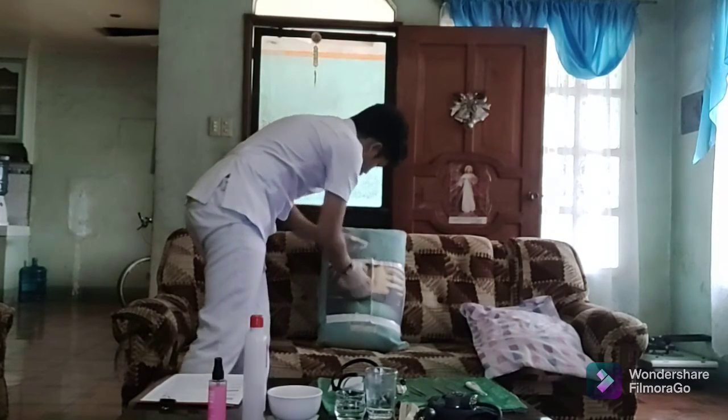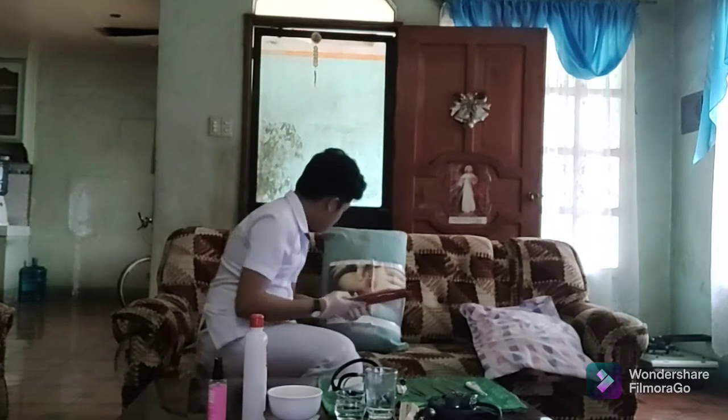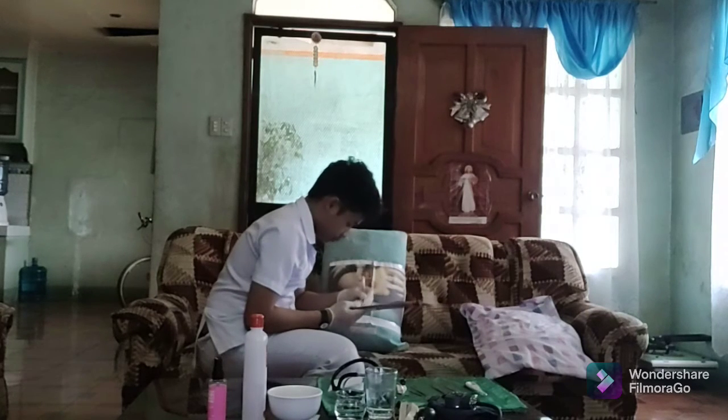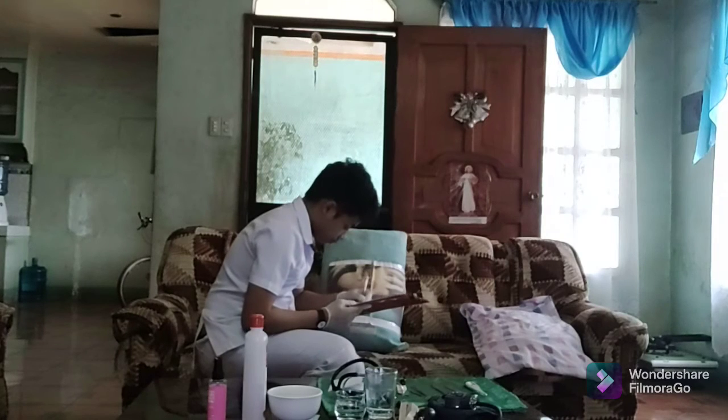So first, I'm just going to inspect the rectum. So the client reported perineal area is free of itching and rashes. Also, anal opening appears hairless, moist, and tightly closed.